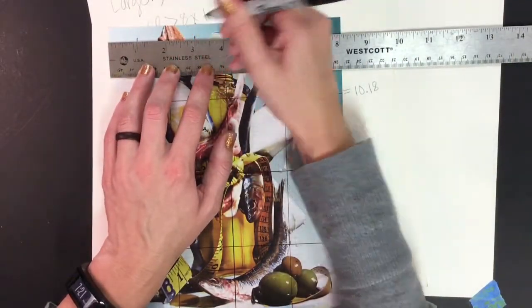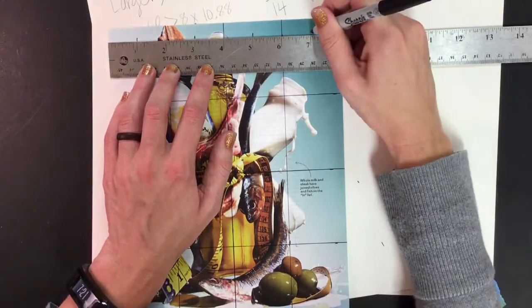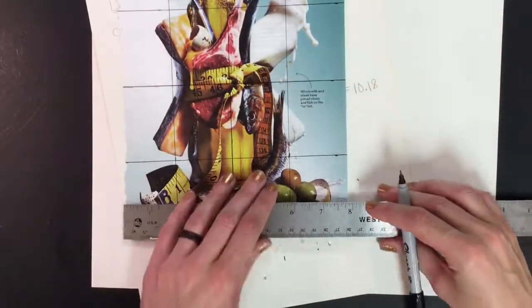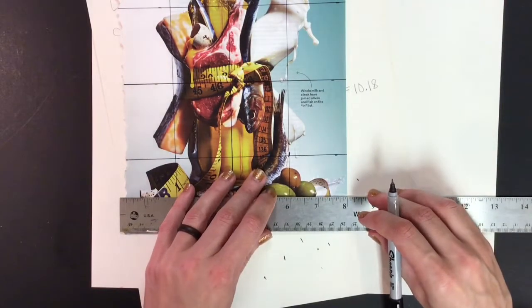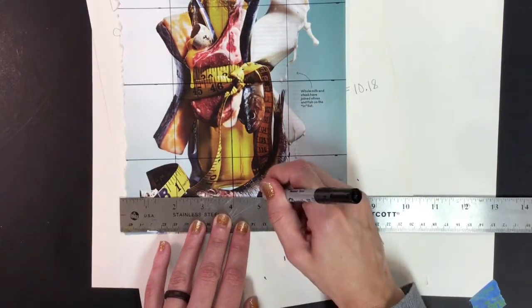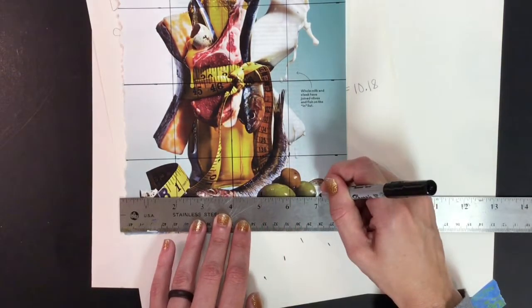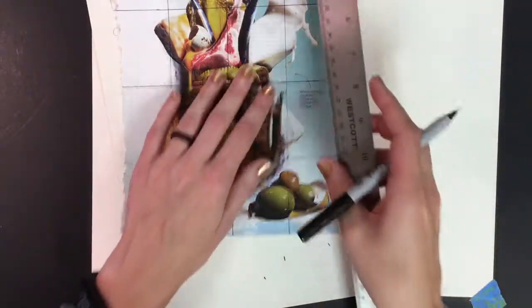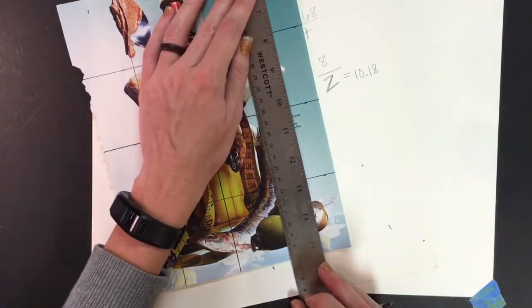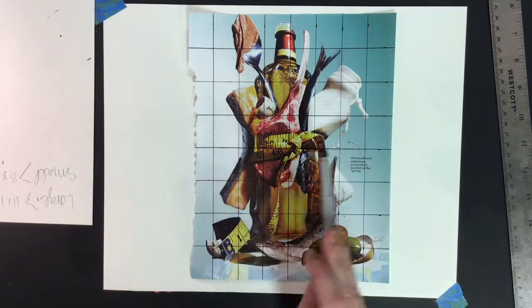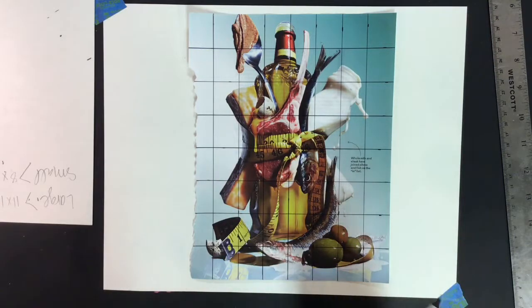So I might just go ahead and divide all of these in half. Do it again down here. And then I'll do the same this way, and I can probably come back to you once I'm done. Okay, so I have gridded my picture even more.